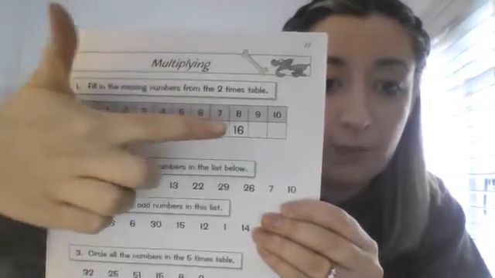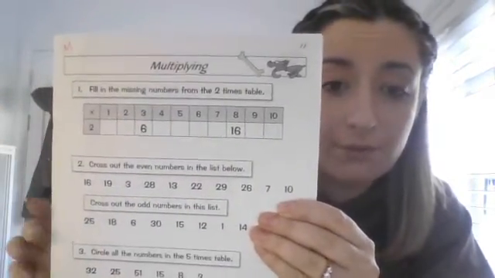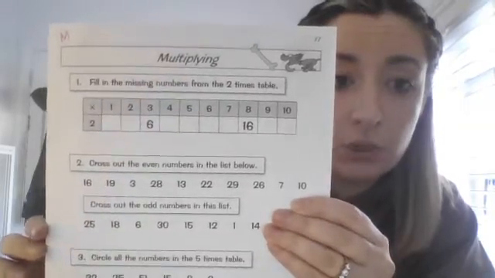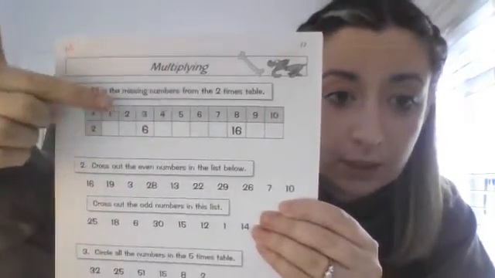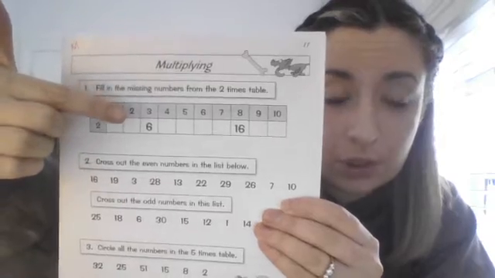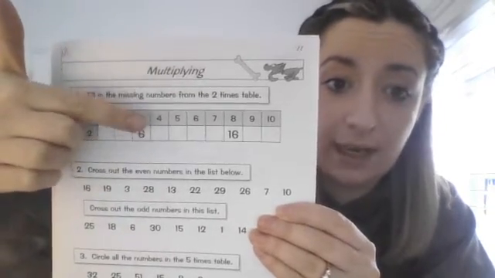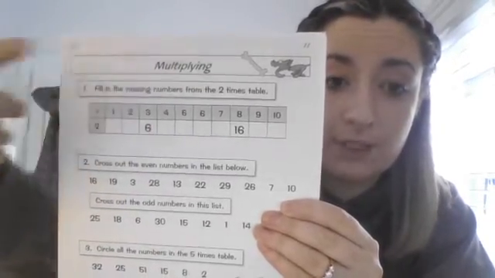Now there's 2 that have been done for you. So they've got their answers in there already. So you're going to go up and it goes in order as well. So you've got 2 times 1, 2 times 2, 2 times 3 is 6, 2 times 4, 2 times 5.